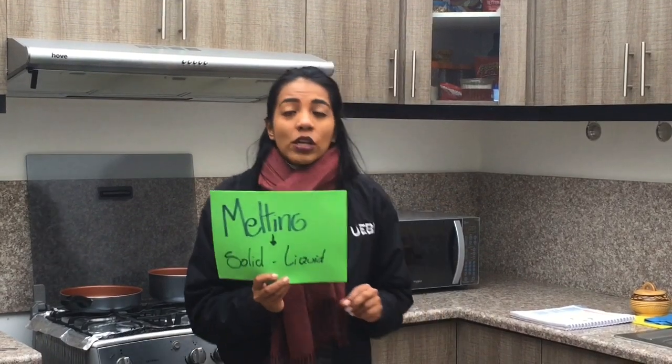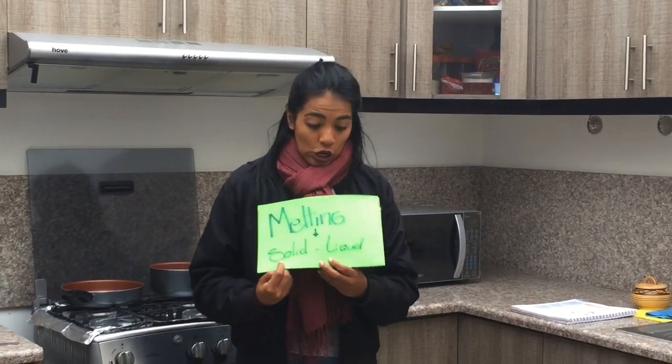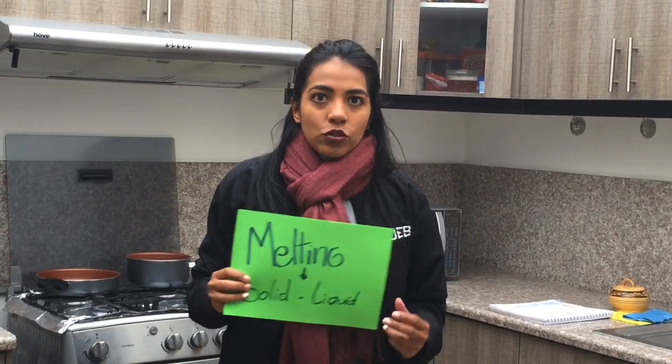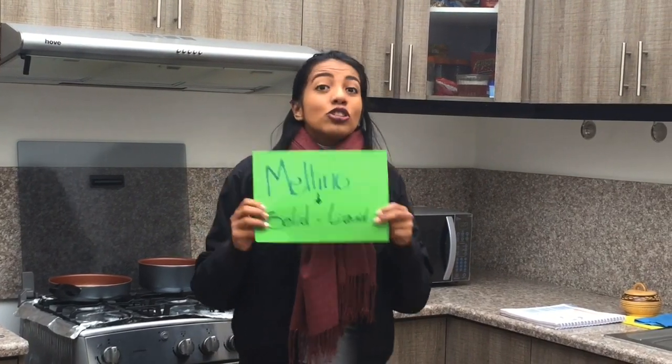Melting is the process when a solid goes to a liquid. It's going to transform, it's going to become liquid because of an increase of the temperature. It's going to be hotter, you're going to have more temperature, so a solid is going to become a liquid.